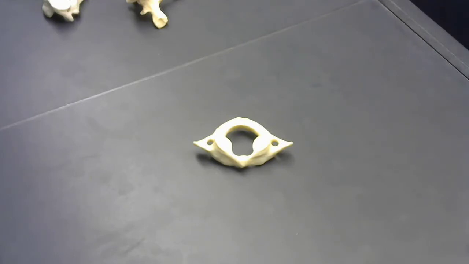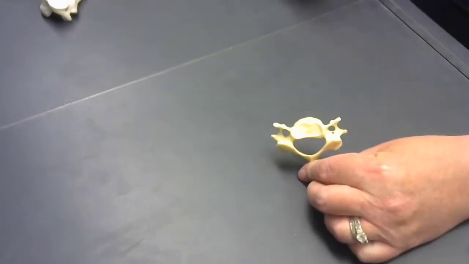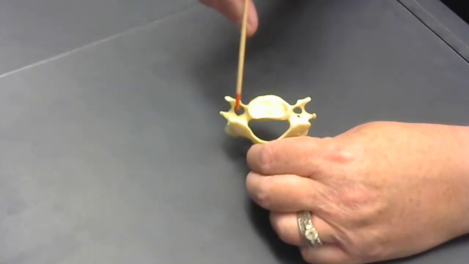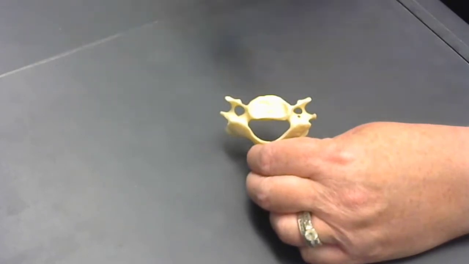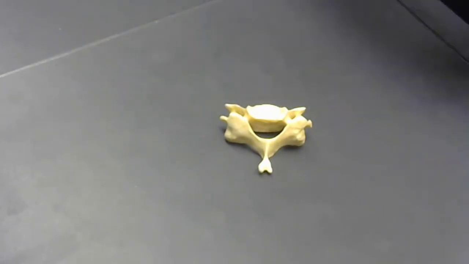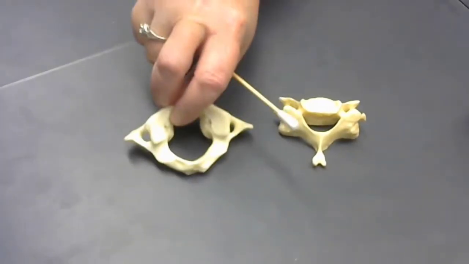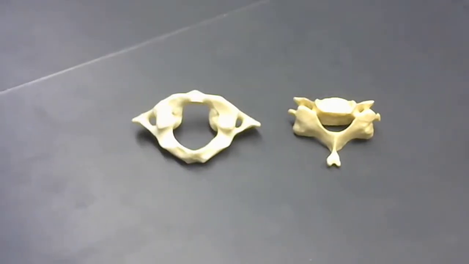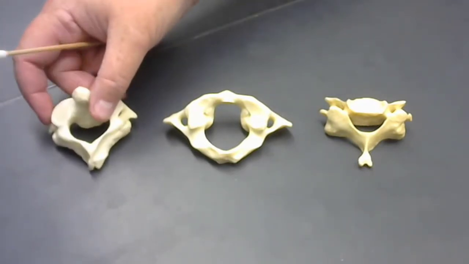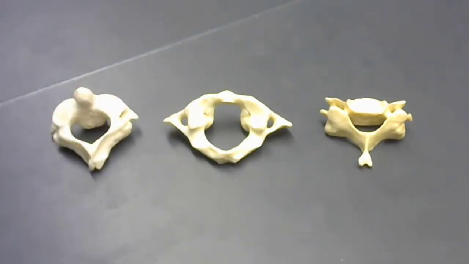But that's not quite enough. I need to find out, is it just a regular generic cervical vertebra, or is it the atlas or the axis? So I first look for the transverse foramina. I have transverse foramina here and here, so I know it's a cervical vertebra, but now I need to decide, is it a C1 vertebra, which looks like that, or a C2 vertebra, which looks like that. All right, so let's talk about the differences.